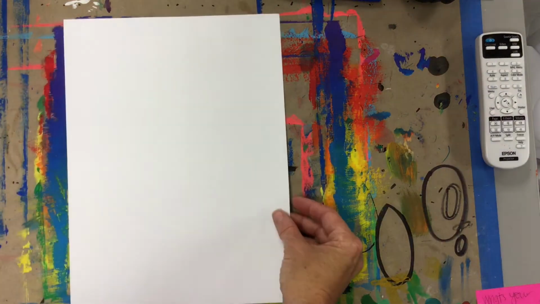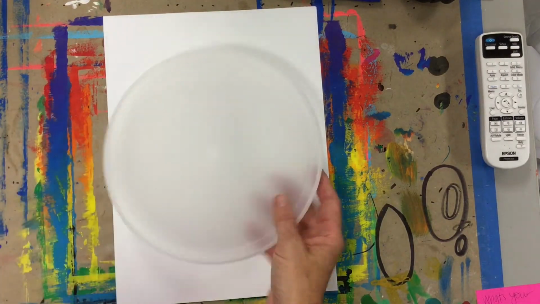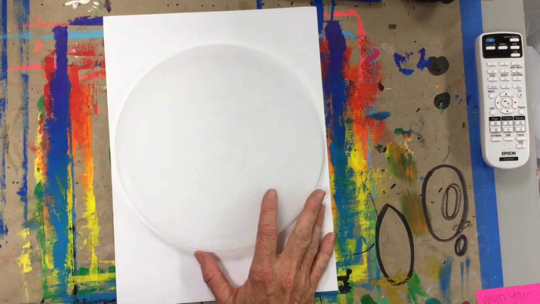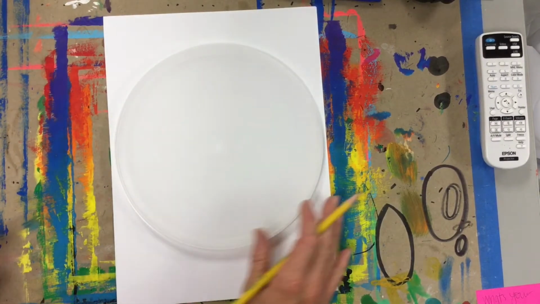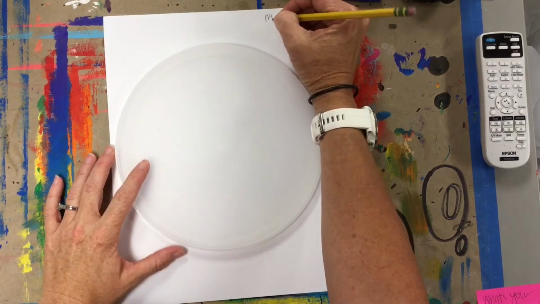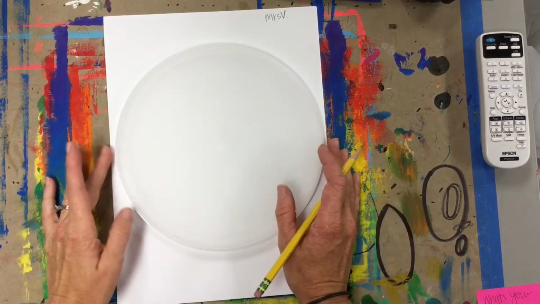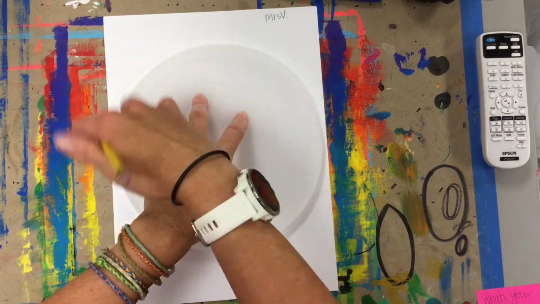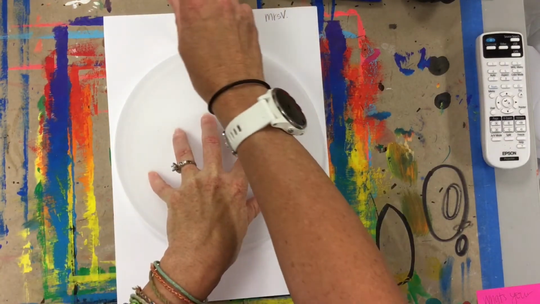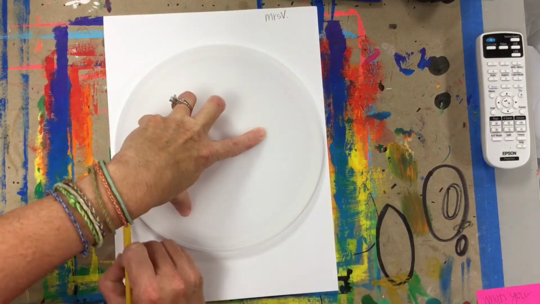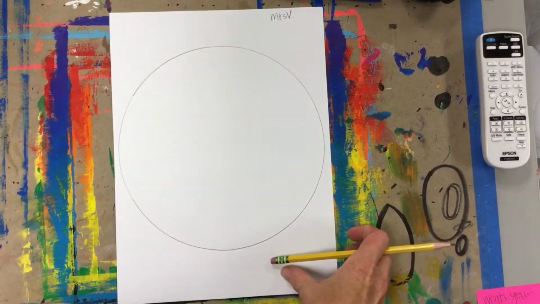Everyone's going to get a white piece of 9 by 12 paper. There's going to be some circle stencils that you're going to need, and we're just going to start off with a pencil. So the first thing we need to do is let's go ahead and just write our name on the corner and write whatever your class code is. And you're going to go ahead and trace your circle stencil. Remember, keep your hand on it. Push your pencil against the stencil so that it's getting a perfect round shape there.